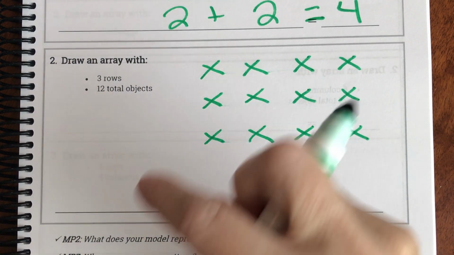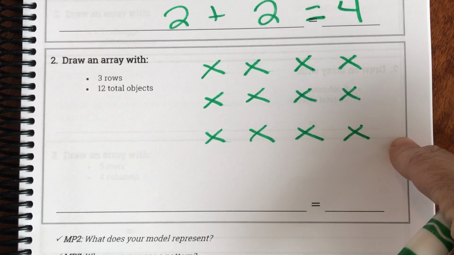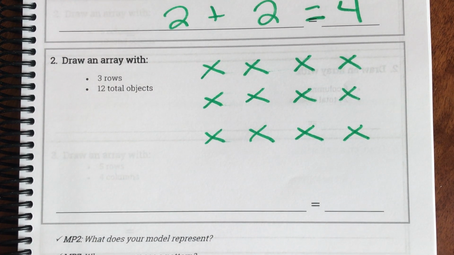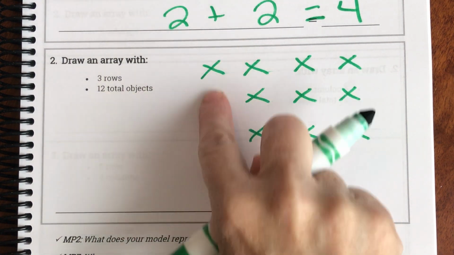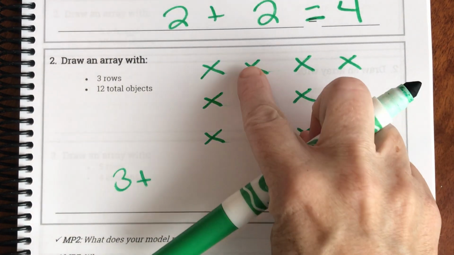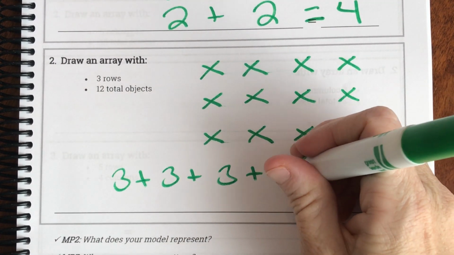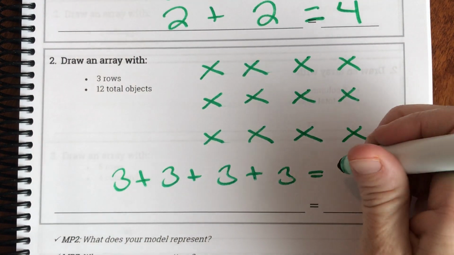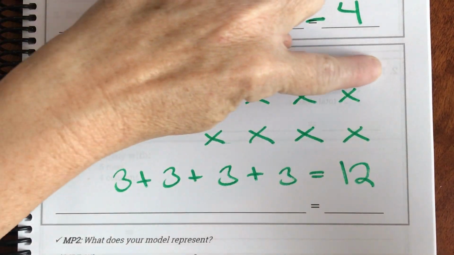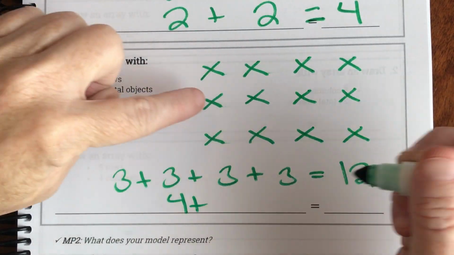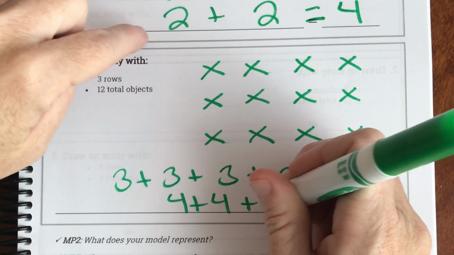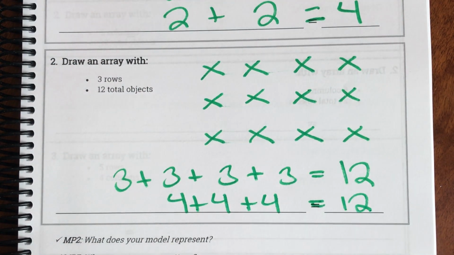So did I follow my rules? I have 1, 2, 3 rows, and I have a total of 12 objects. Yep. So it was not the way that I used to do it, but I could still do that. I didn't have to give up. Okay, so now let's see what our number sentences or equations are. In this column, I have 3 plus 3 in that column, plus 3 in that column, and plus 3 in that column, which gives me a total of 12. In this row, I had 1, 2, 3, 4, plus this row has 4, and plus this row has 4, which also gives me a total of 12.